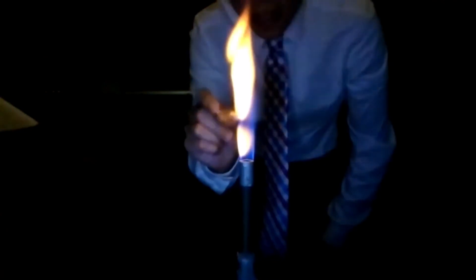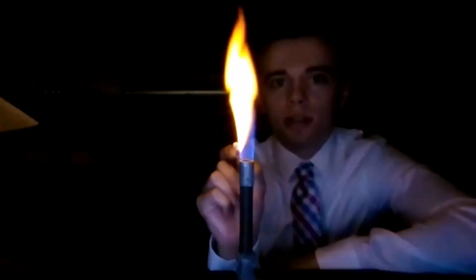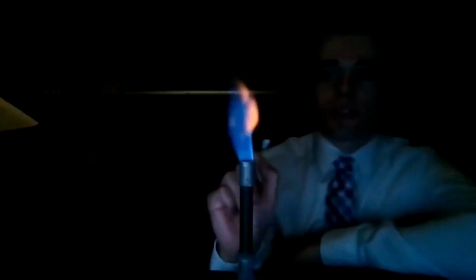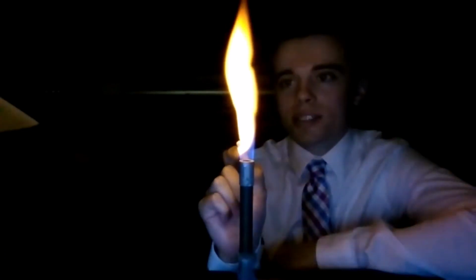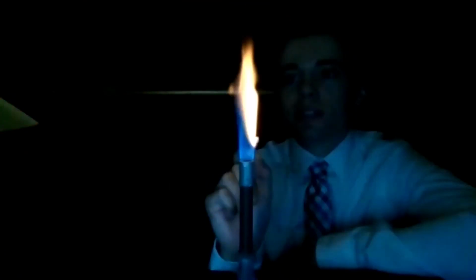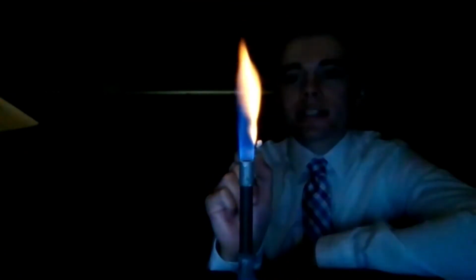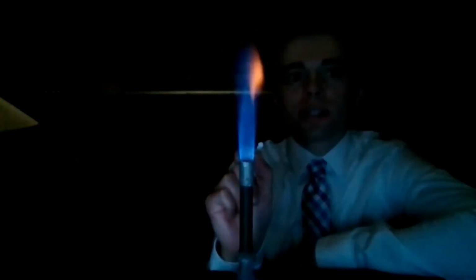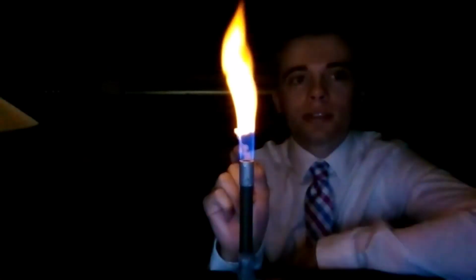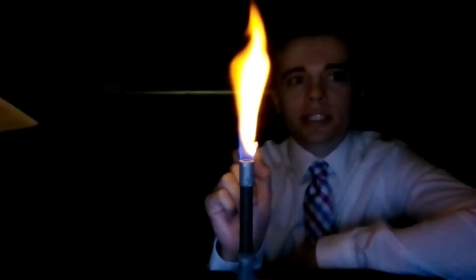What color would you say that is? It looks orange from my perspective. Orange. Yeah, it's totally orange. So in this case, the camera's not lying to you. It is actually a nice, solid orange flame. Actually, if you see the very tip of it in the camera, that's actually what the entire flame looks like.